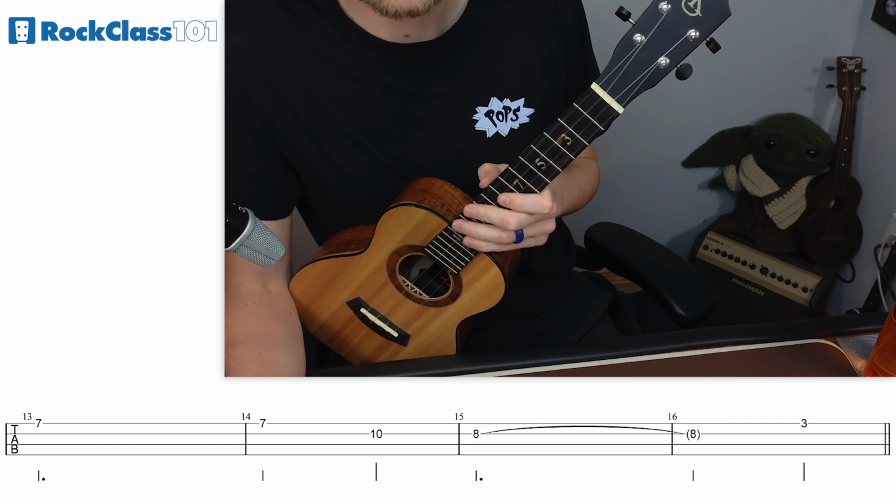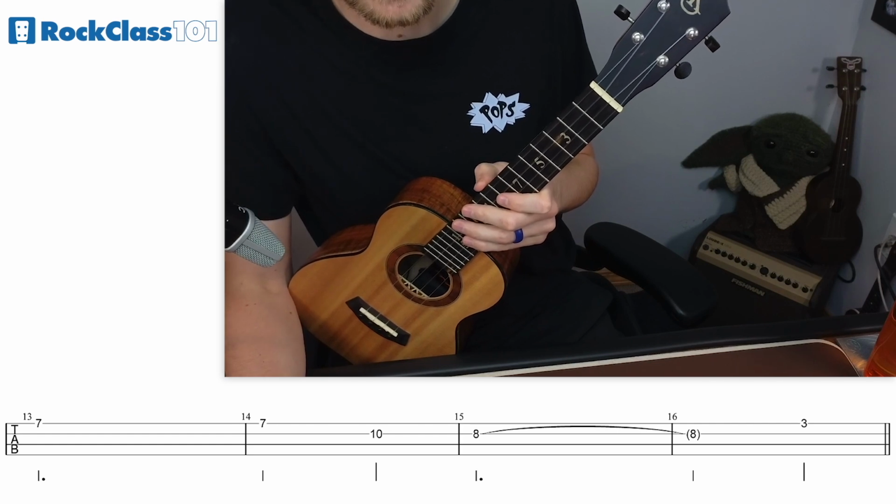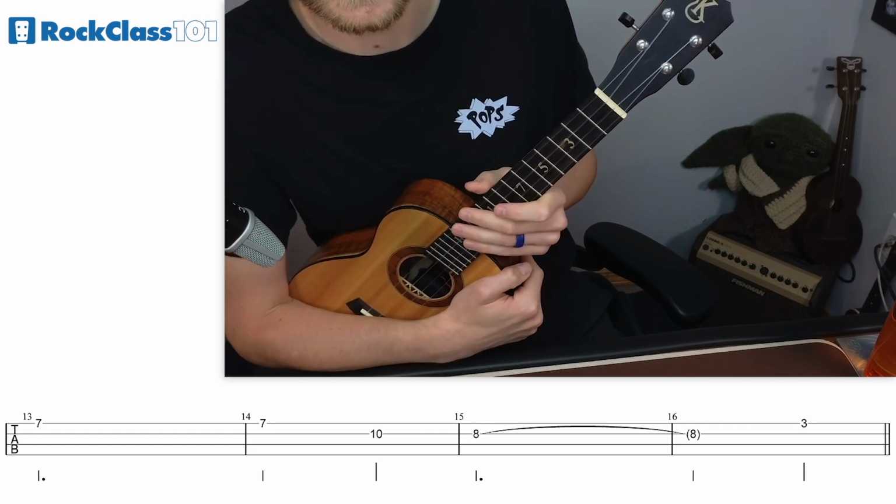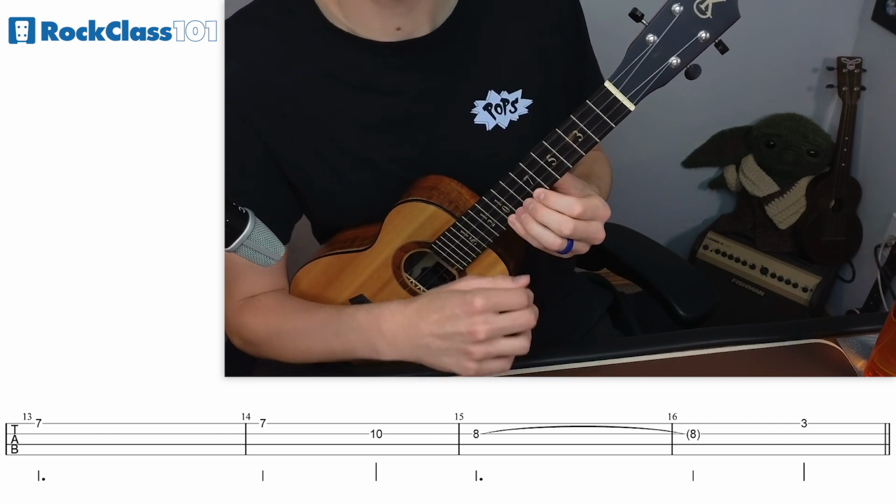So that you can hear it, here's what these final 4 measures of melody A, 13, 14, 15, and 16, should sound like. Something like this.